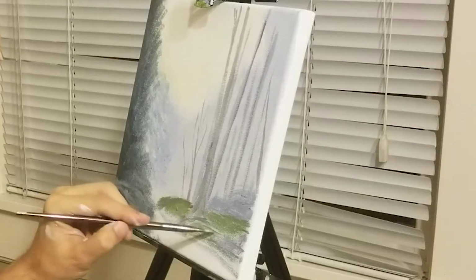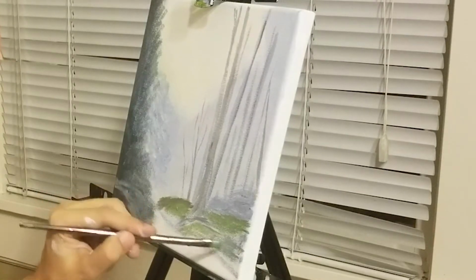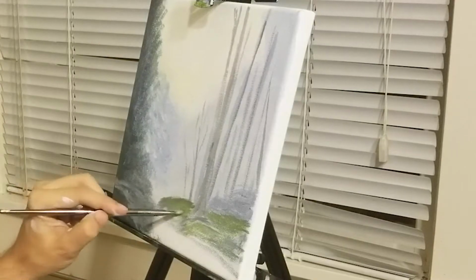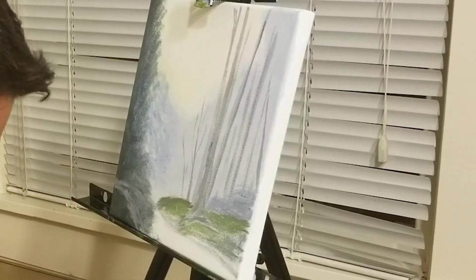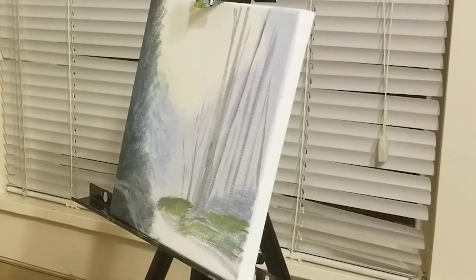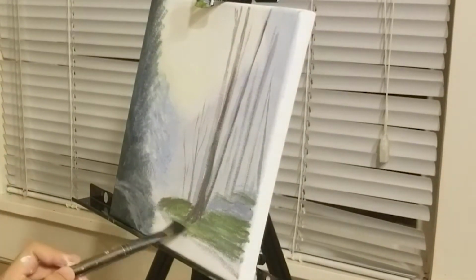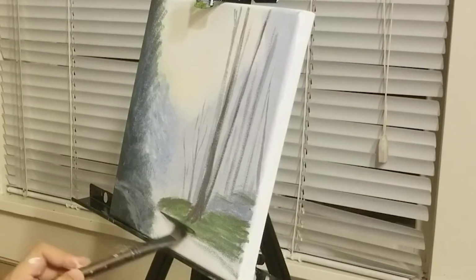Just blocking in here, I'm just trying to decide where the bank is going to sit and how it's going to kind of round out toward the brook.